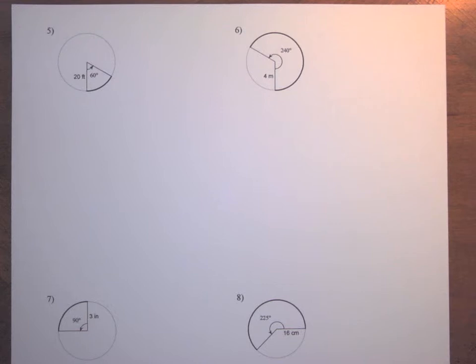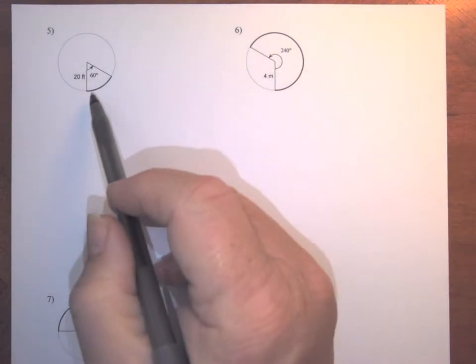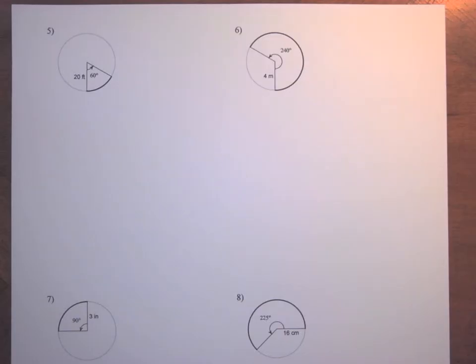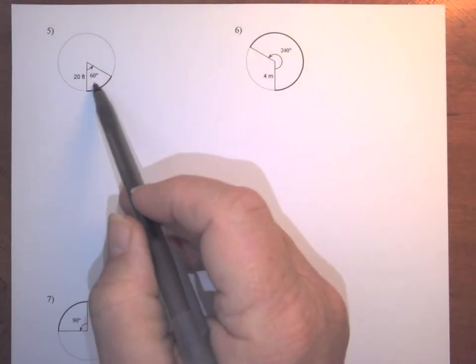We're going to talk about two things today. We're going to talk about the length of an arc, and an arc is a portion of the side of a circle. And then in the second lesson, we're going to talk about how to find the area of the sector that's formed here.